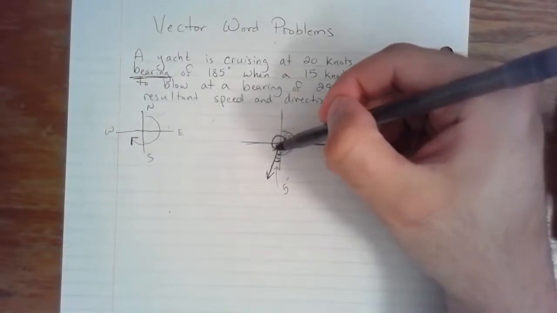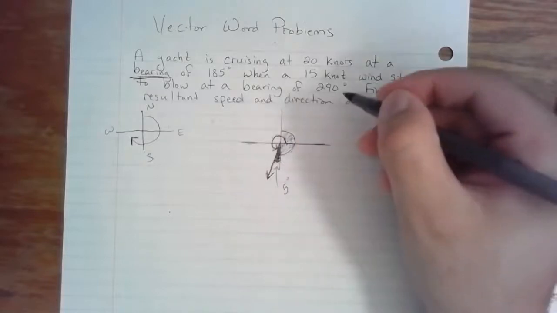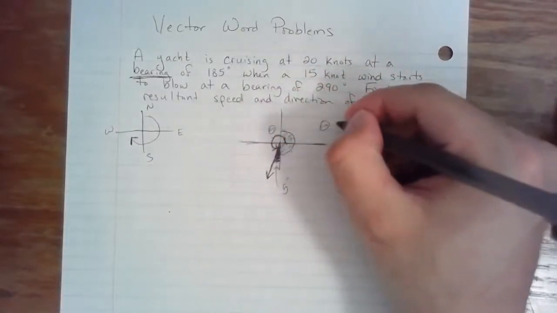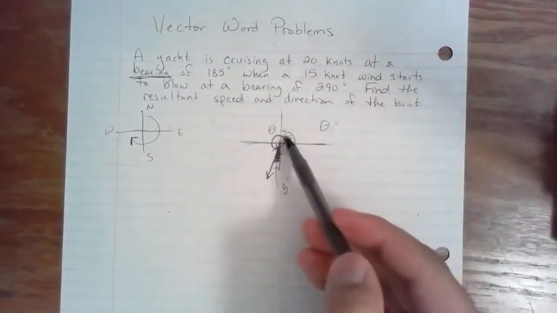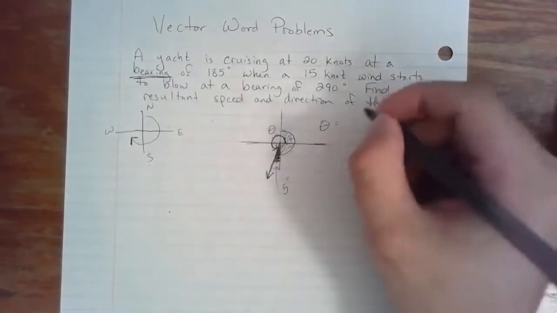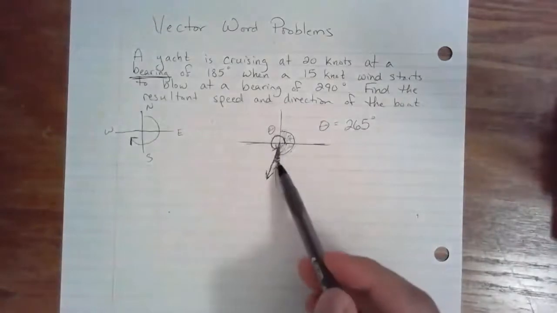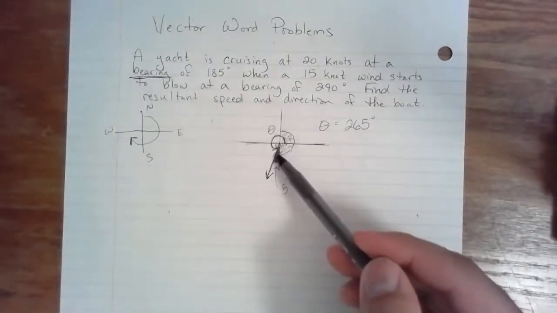Each quadrant represents 90 degrees, and I'm shaving off this 5-degree section here. So my theta angle for the yacht looks like it's going to be 180 plus 85, so that's going to be 265 degrees. You could also think of it as 5 degrees short of the full 270 degrees. If you want to think about it that way, that would have been faster probably.